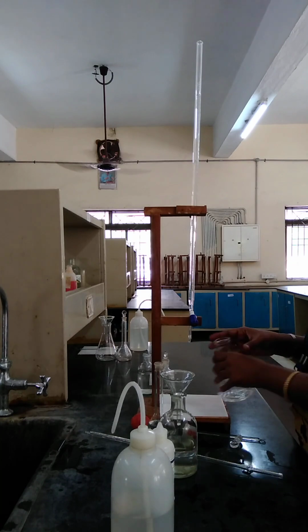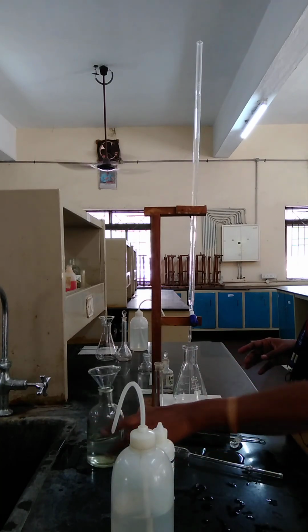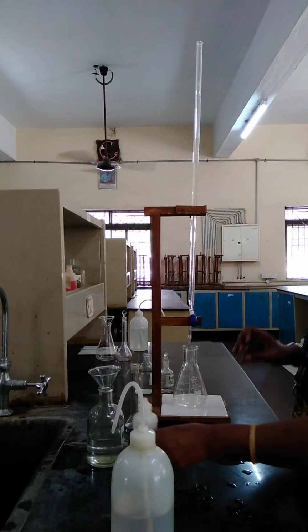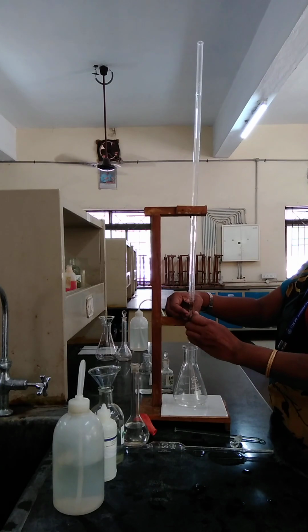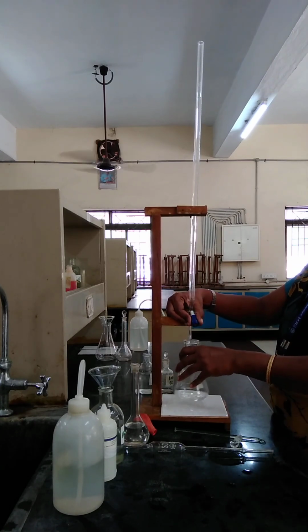Now slowly do the titration against the sodium hydroxide. The endpoint, we know very clearly, is the appearance of pink. Okay, pale pink.